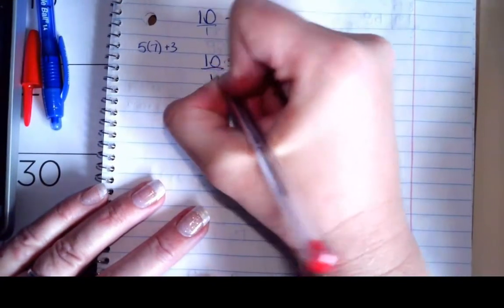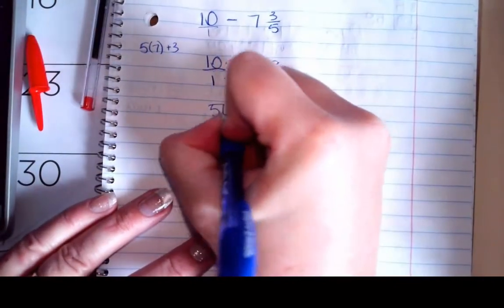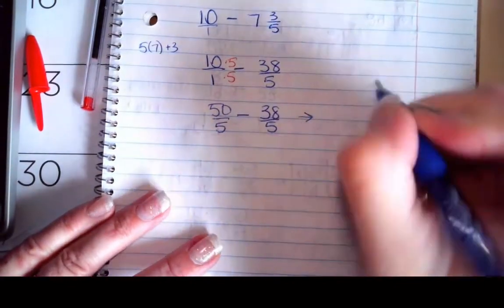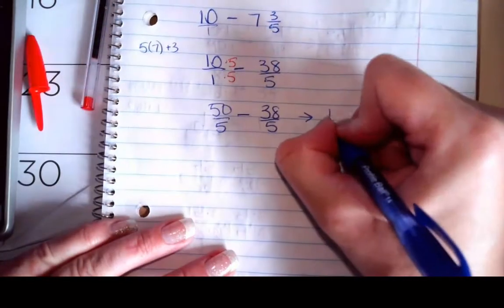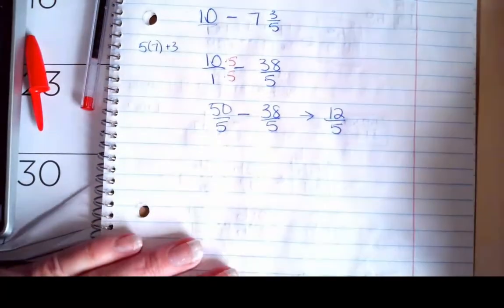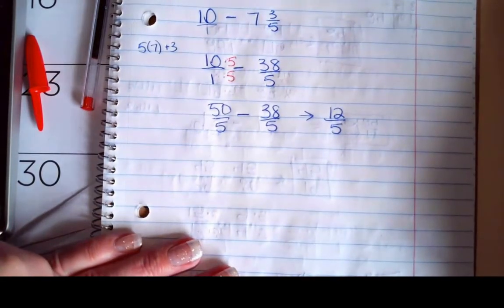This one needs to be multiplied by 5 on top and bottom. So I'm changing what it looks like, not what it is. So I get 50 over 5. And now 50 minus 38 gives me 12 of the fifths.